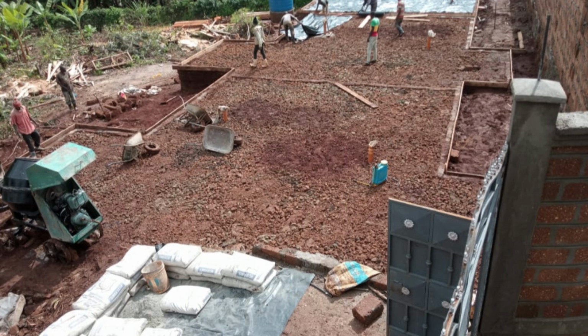These are little medium stones that are called hardcore that you pour on it, so that after that you compact it again. After you compact it again is when we are going to lay this plastic, so that we stop any water from going down there. And after that, we are going to make the slab.